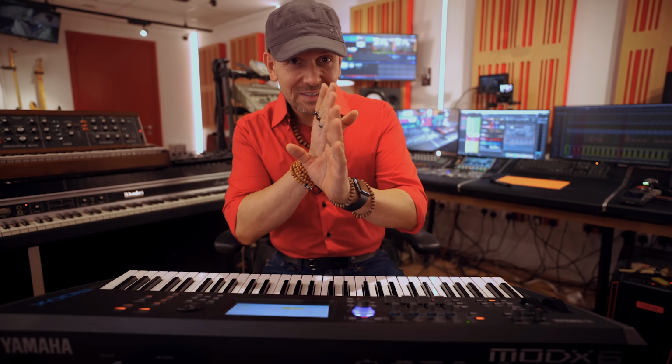As opposed to a more relaxed shuffle. I could go straight. You see what I'm doing there? So I'm gonna swing it a bit. When I swing it more. When I swing it even more. So all I'm doing is I'm shifting the even notes to the right.